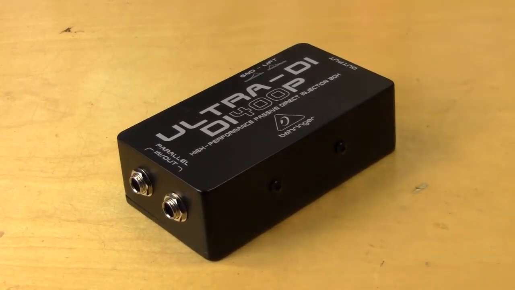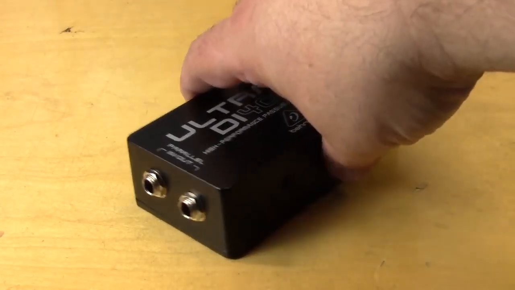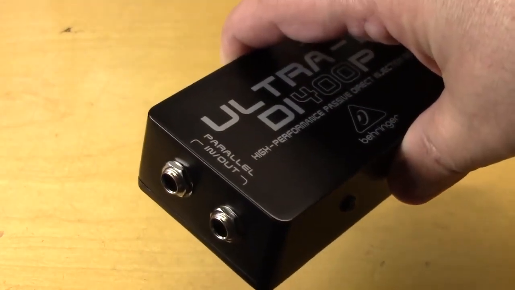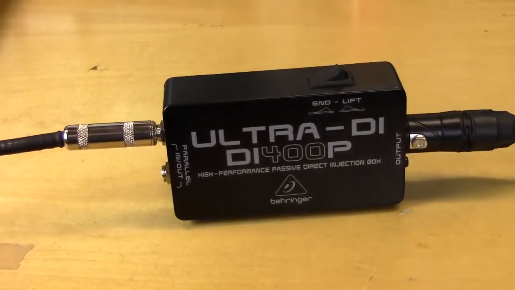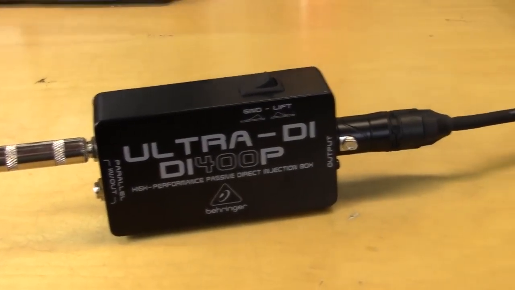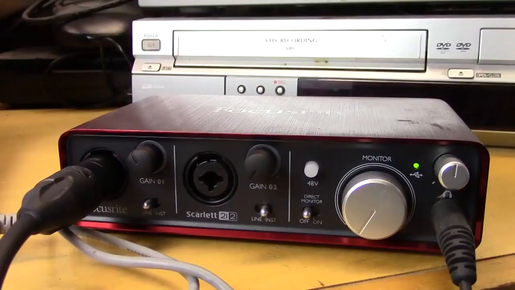I picked up this $20 Behringer box and it's able to reduce the signal to something that the Focusrite can handle. I plug the high impedance into the input and I run the low impedance output to the front of the Focusrite. And I move it from instrument to line because now we're getting a line signal from the DI box. I check my levels and now everything is perfect.